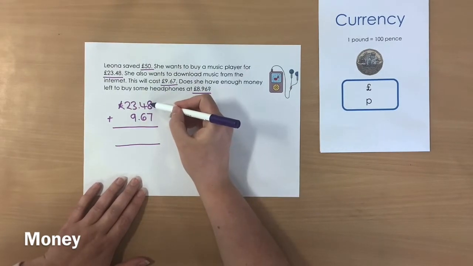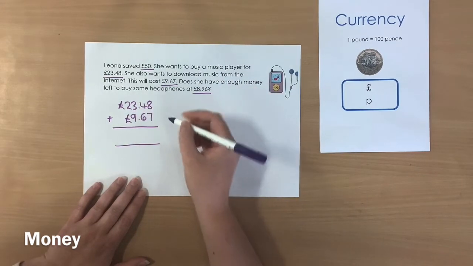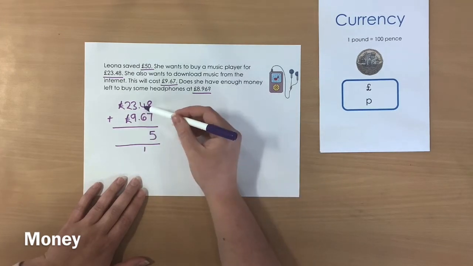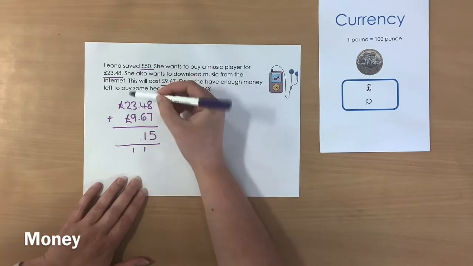So I've got 8 ones add 7 ones equals 15 ones, so regroup my 10 ones for a 10. 4 tens add 6 tens is 10 tens, add 1 ten is 11 tens, regroup again.